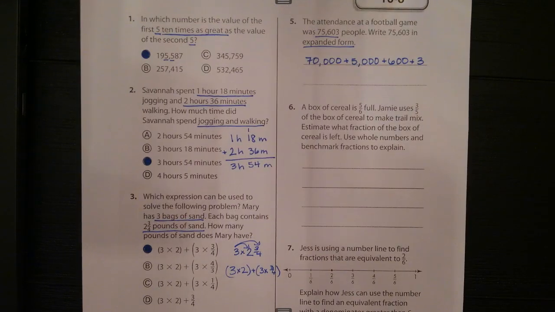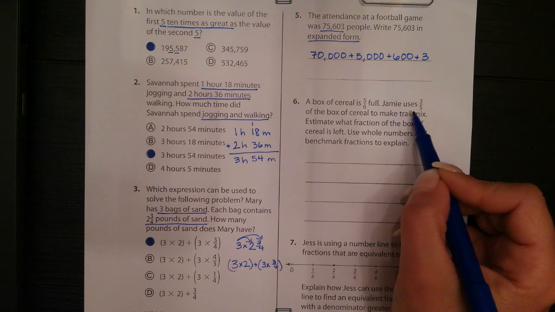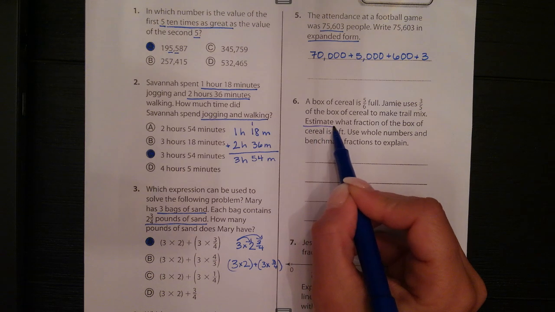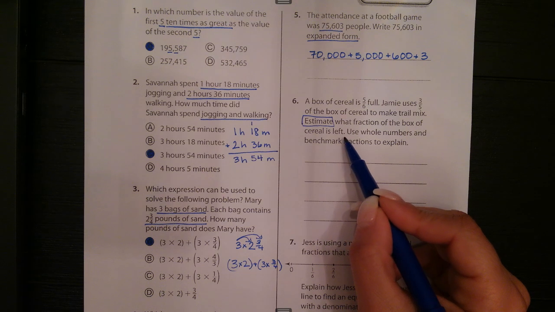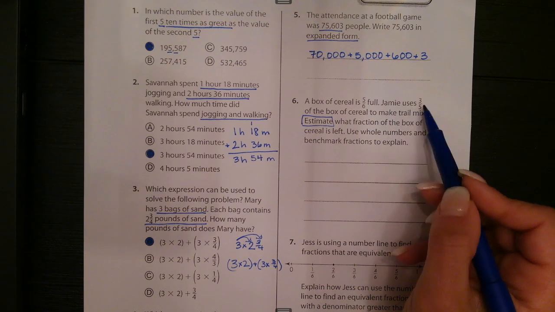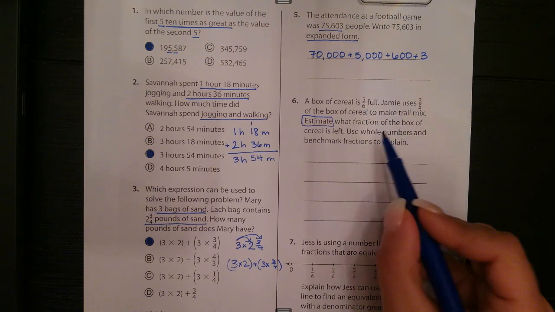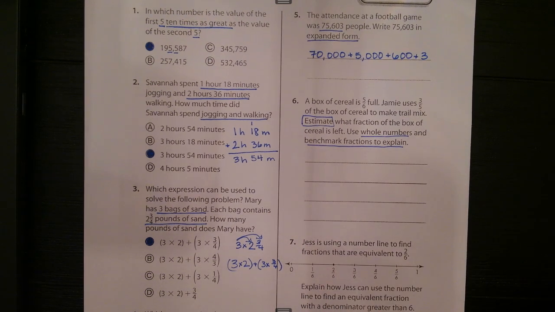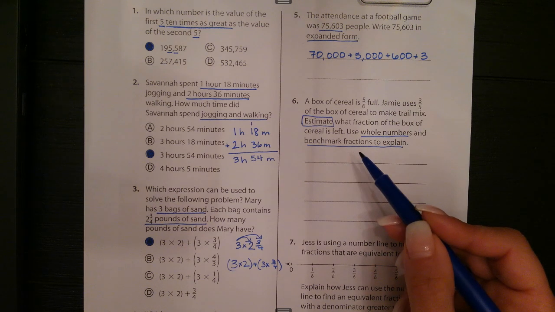Okay, number 6, a box of cereal is 5/6 full. Jamie uses 3/5 of the box of cereal to make trail mix. Estimate, that's a keyword, what fraction of the box of cereal is left. So what's left over after Jamie uses 3/5 of the 5/6 that's left of the cereal box. It says use whole numbers and benchmark fractions to explain. So what I'm going to do is first I'm going to give you the answer and then explain how you use whole numbers and benchmark fractions to explain.